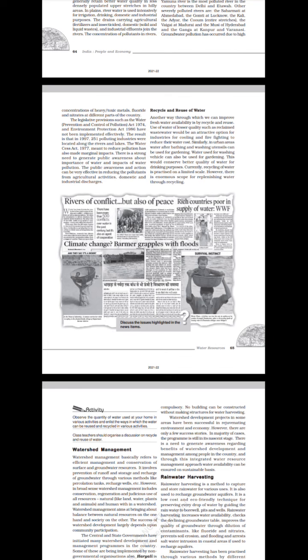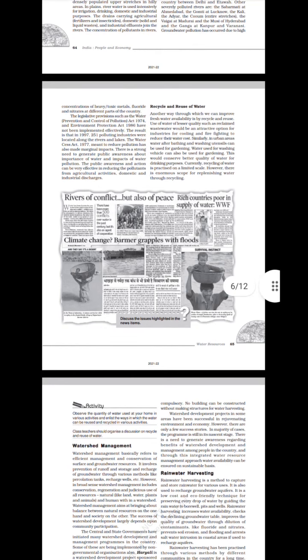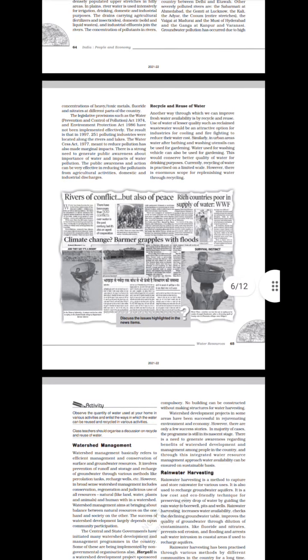replenishing water through recycling. Take a look at these newspaper headlines: Rivers of conflict but also of peace. Rich countries pour in supply of water, WWF. Climate change: Barmer grapples with floods. Discuss the issues highlighted in the news items.